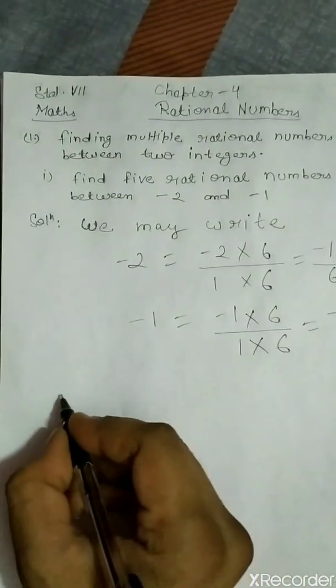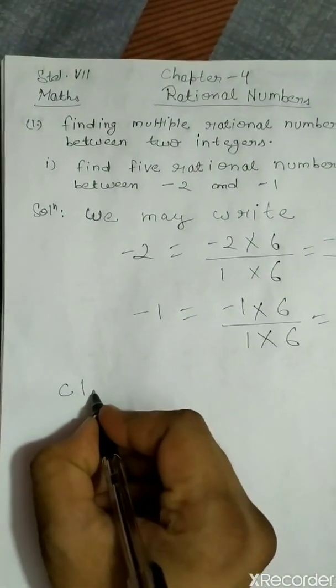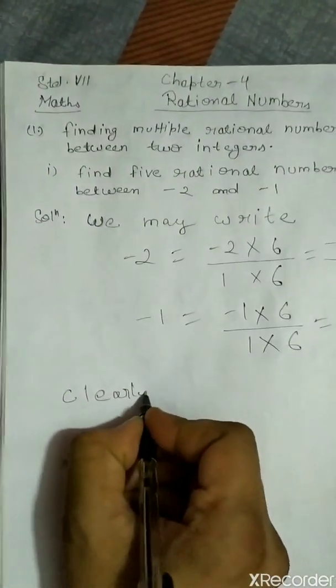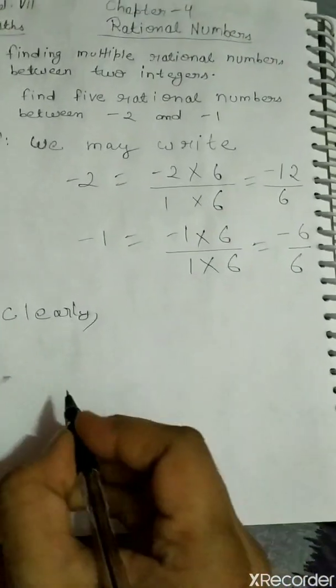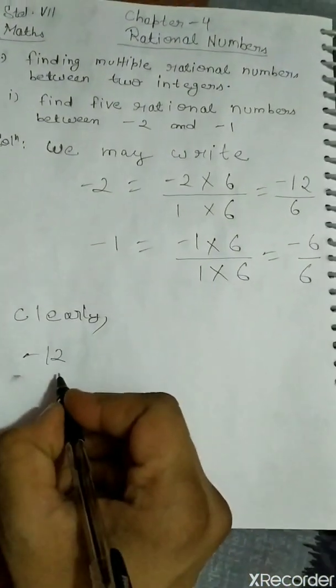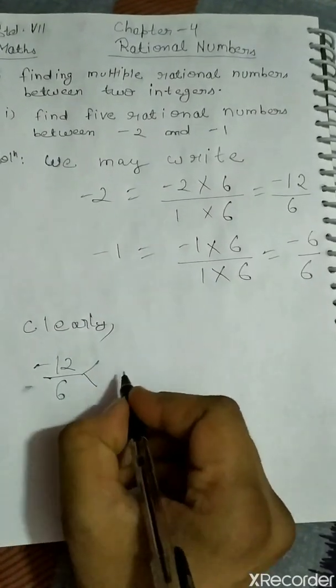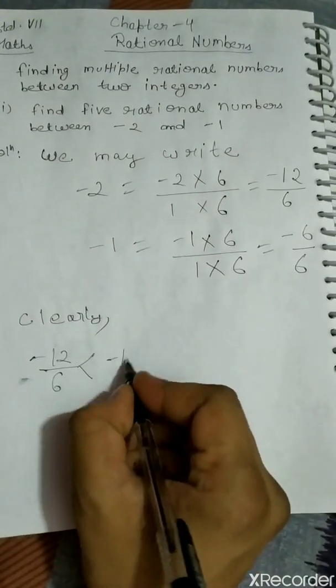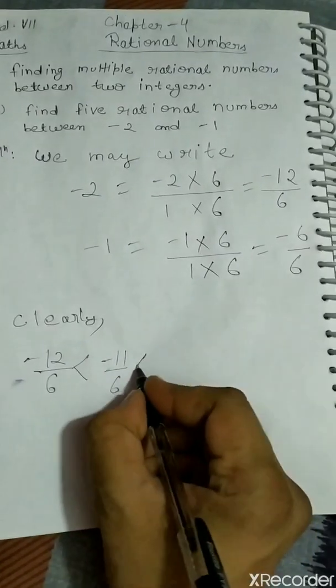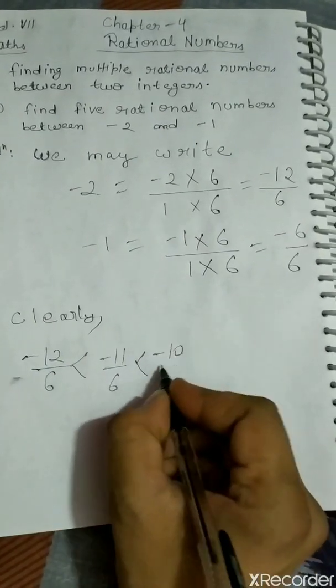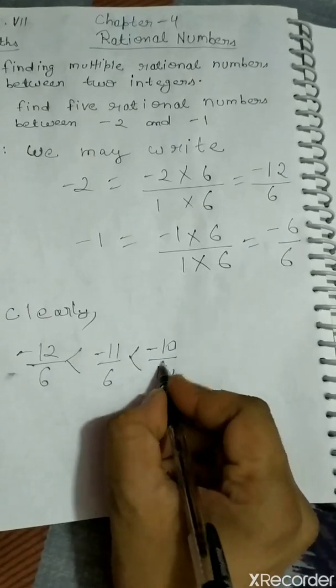So clearly now you can say that -12 by 6 is less than -11 by 6, and more than -11 by 6 is -10 by 6.